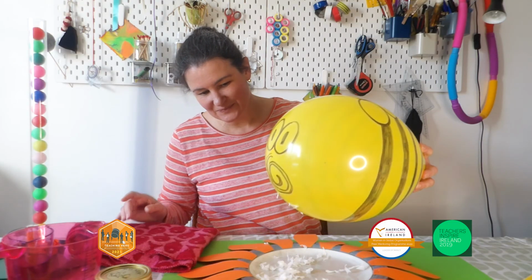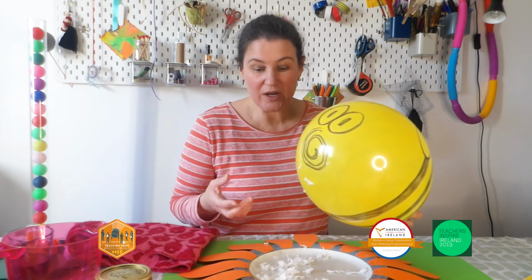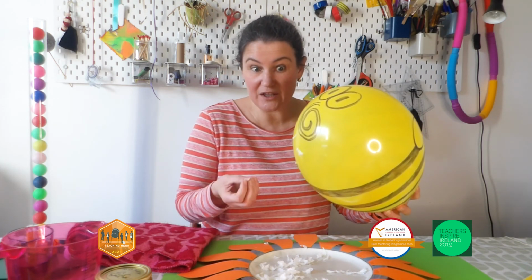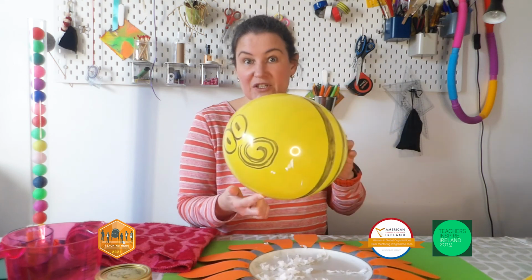Look at that. The pollen transfers to the balloon in the same way that the tiny grains of pollen on the flower transfer to the charged body of the bee. Pretty cool, isn't it? Now, the bee's body is full of hairs. They even have hairs on their eyes. And they all fill up with pollen.